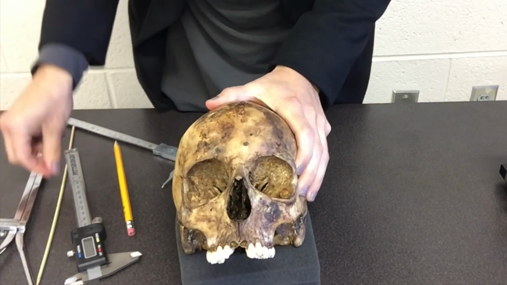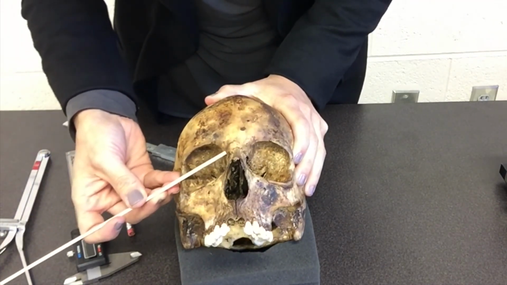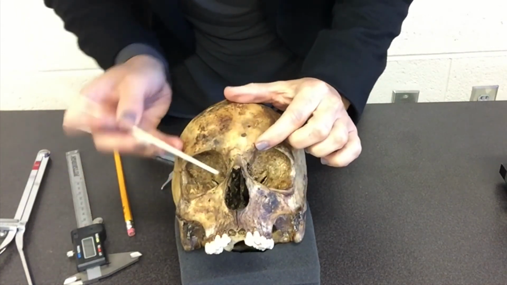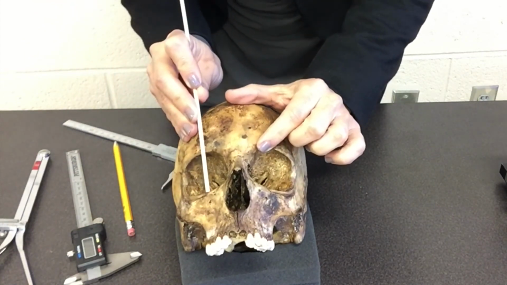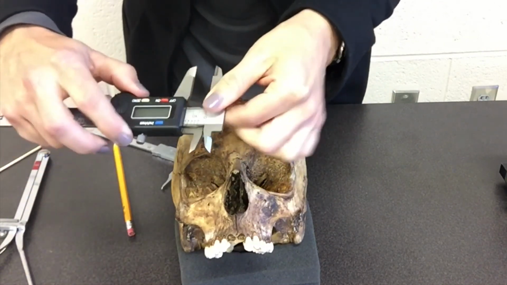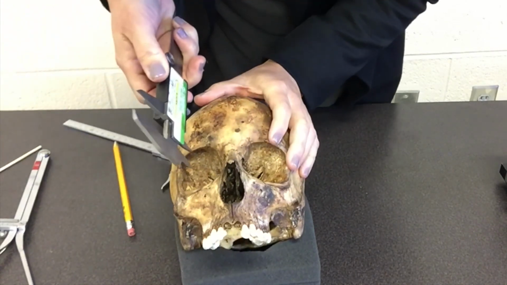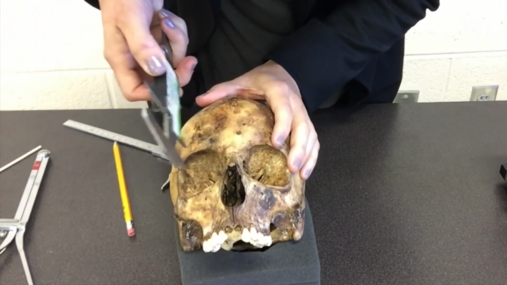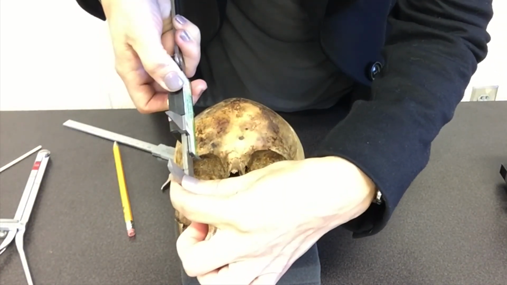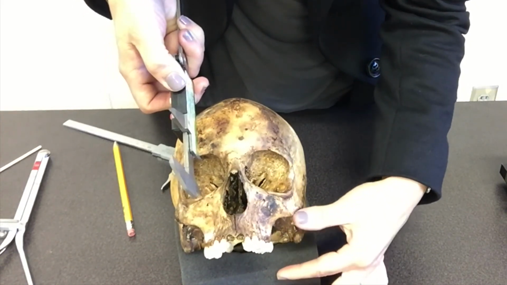Orbital height is measured perpendicular to orbital breadth. So if orbital breadth is measured in approximately this location here, then orbital height is just going to be perpendicular. You're going to use the sliding calipers again. Now if you have sliding calipers that have these kind of inside jaws to allow you to take an inside measurement, they are ideal, and you can just go from the superior to the inferior orbital margin and take the measurement in that manner. Just make sure that you're perpendicular to the orbital breadth measurement.